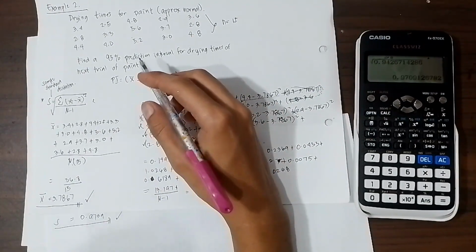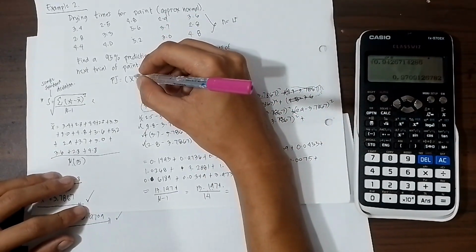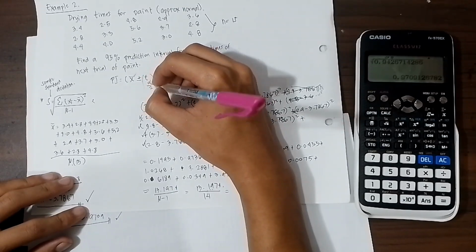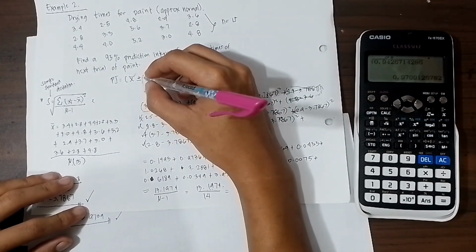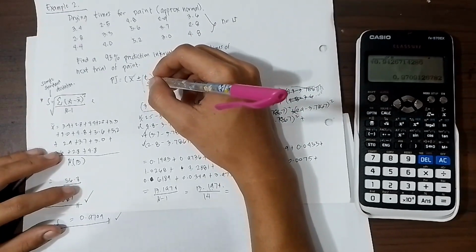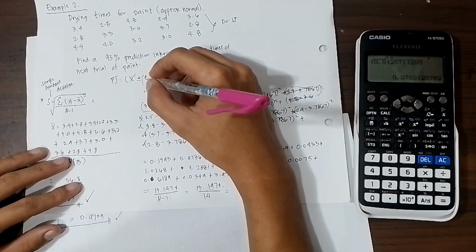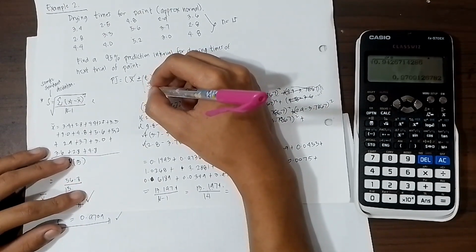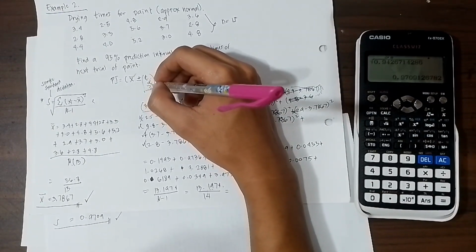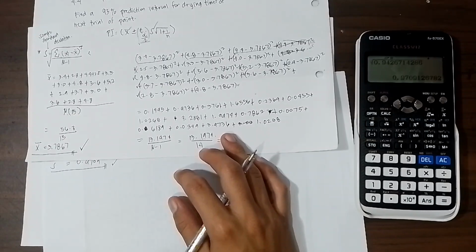Since we have now the sample standard deviation and the x bar, or sample mean, what we'll find now is this portion, the t-score from the t-table. So this also has alpha over 2. So let's try to calculate this.